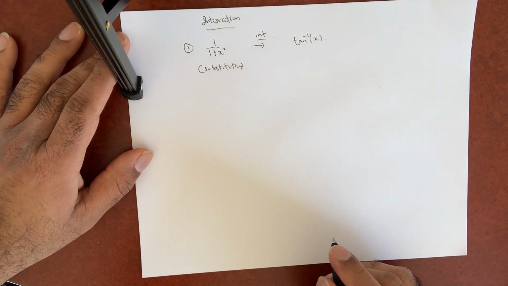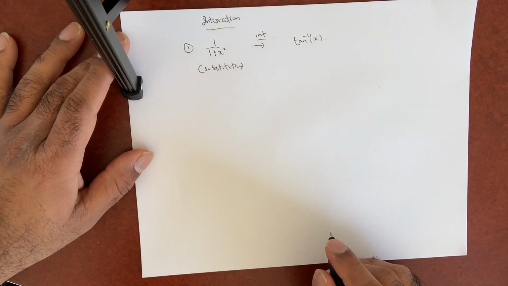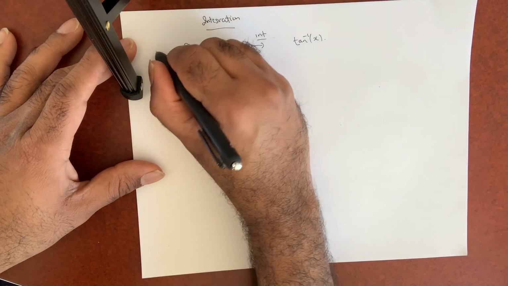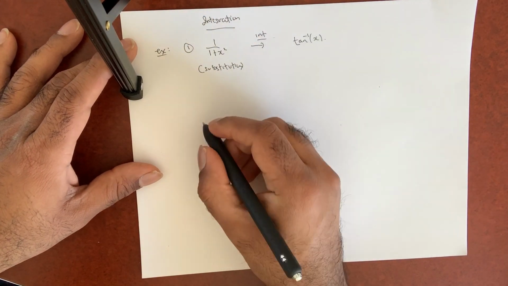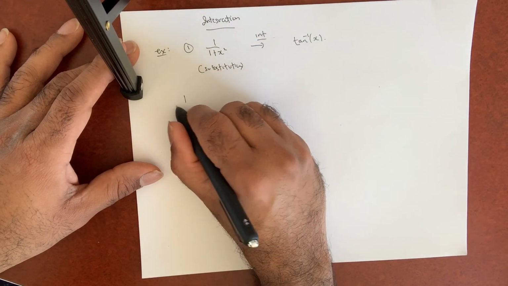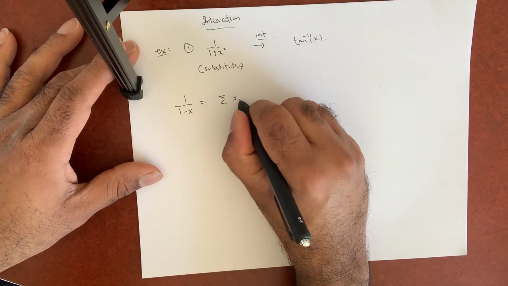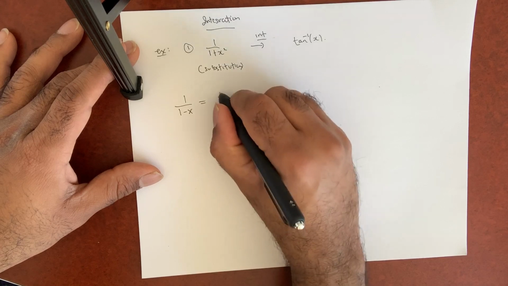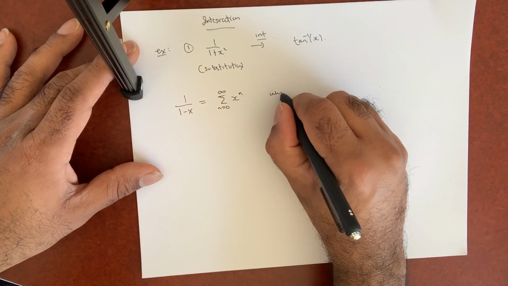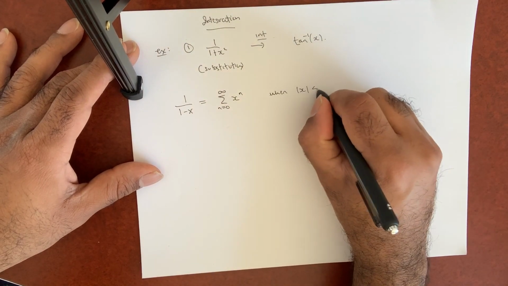Okay. And so let's go ahead and do that. That'll be our example for integration. So let's first find, so we know 1 over 1 minus x, same starting point here. 1 over 1 minus x is the series x to the n, going from 0 to infinity, when absolute value of x is less than 1.